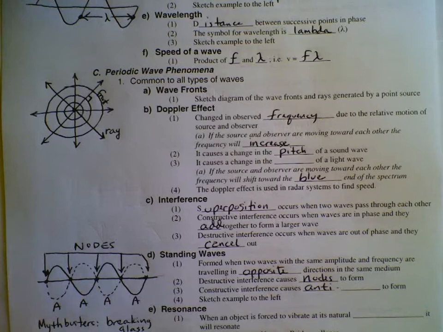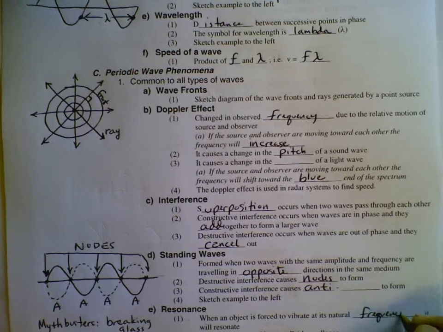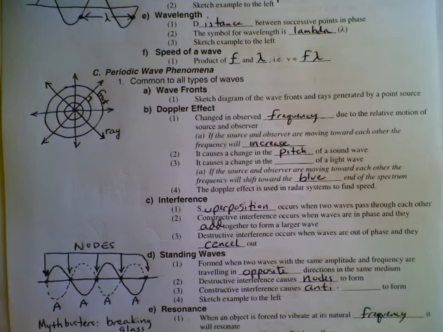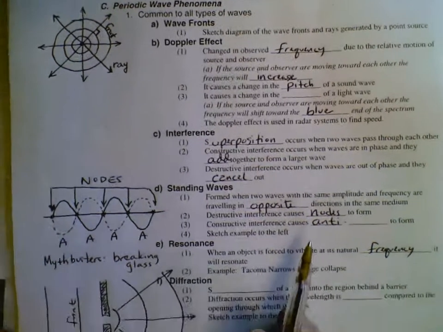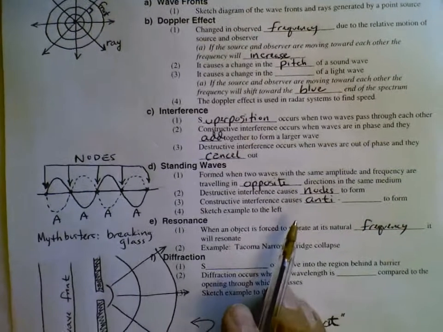Resonance is when an object is forced to vibrate at its natural frequency. It will resonate. An example is the Tacoma Narrows Bridge collapse, or we looked at an episode of the Mythbusters where a singer broke glass using the unamplified human voice.